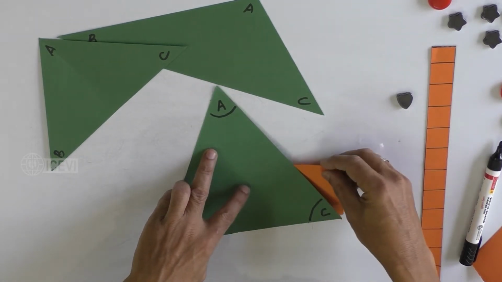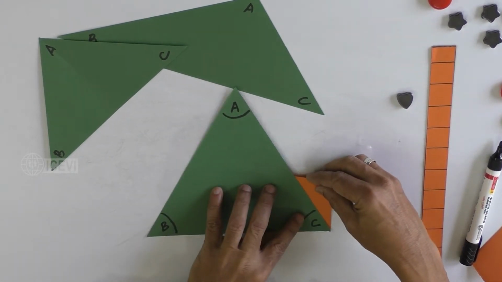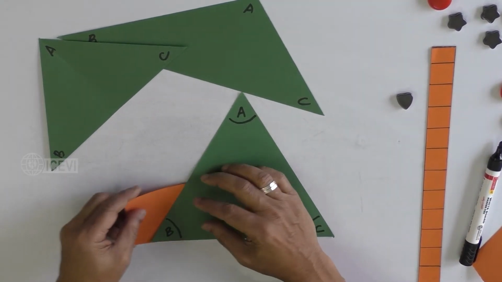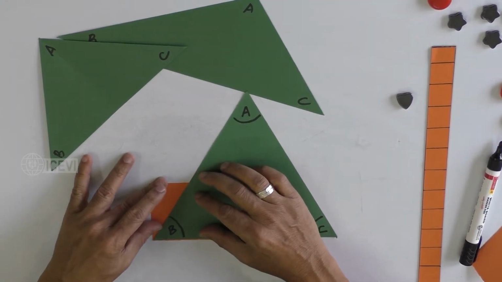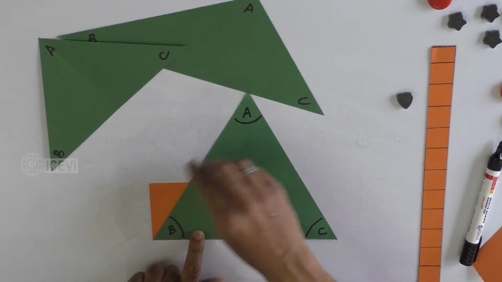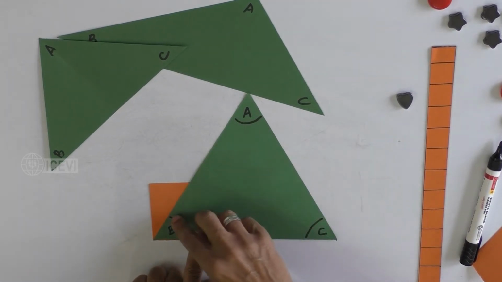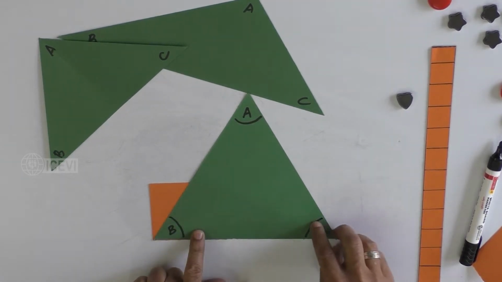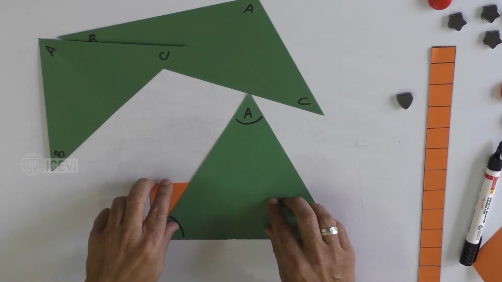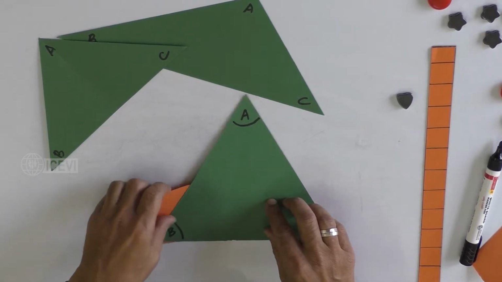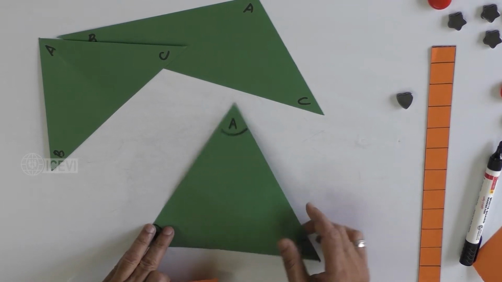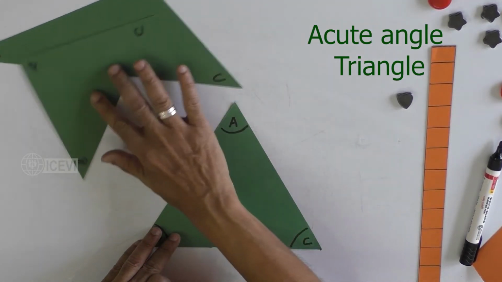Similarly, the other angle C is not 90 degrees. Angle B is also not 90 degrees. That means angle A, angle B and angle C all are less than 90 degrees. So we call this triangle an acute angle triangle.